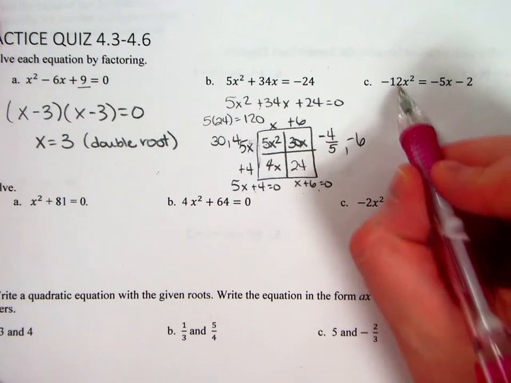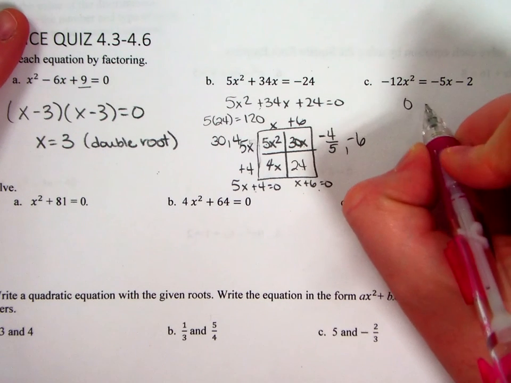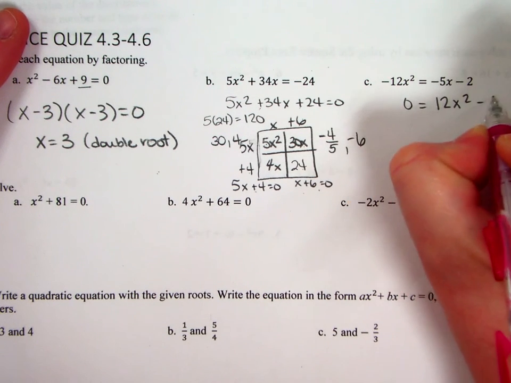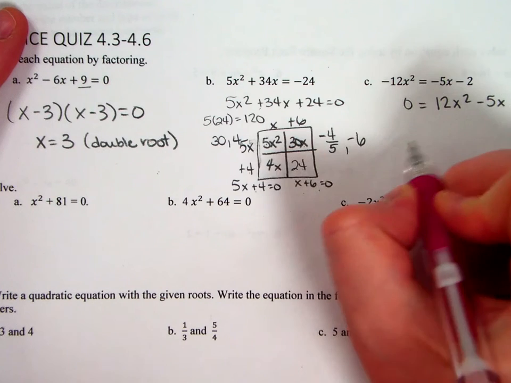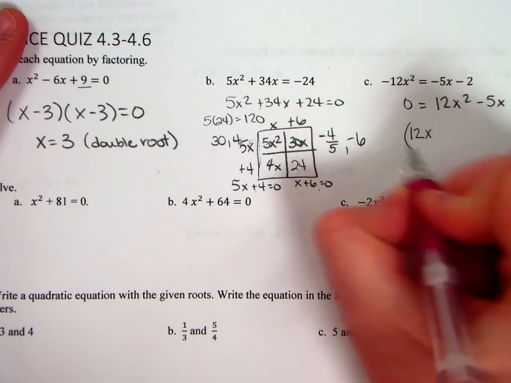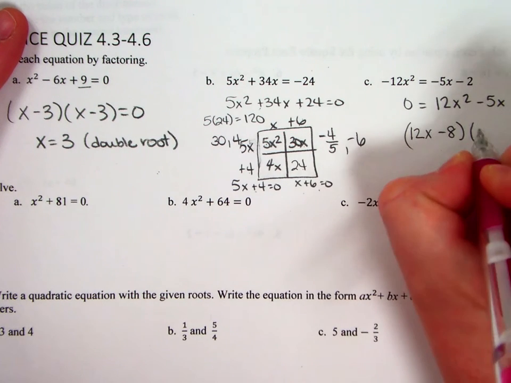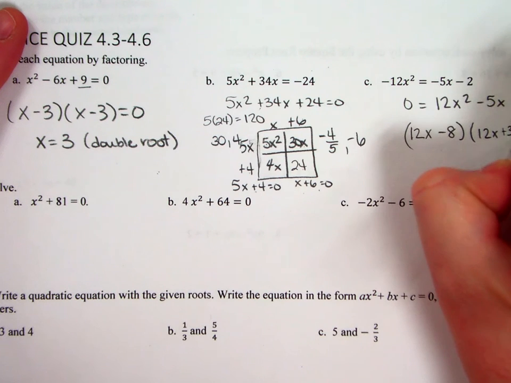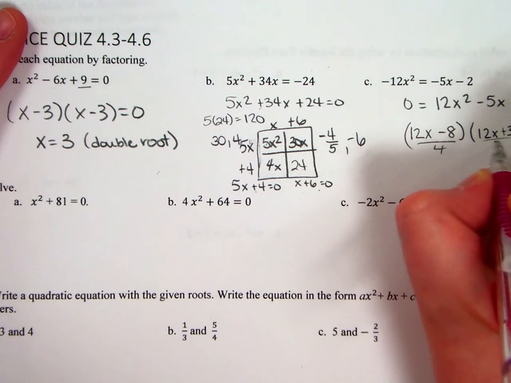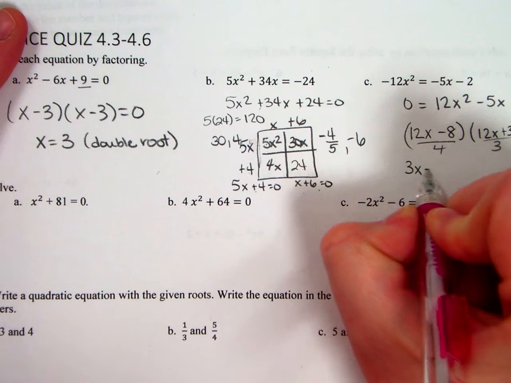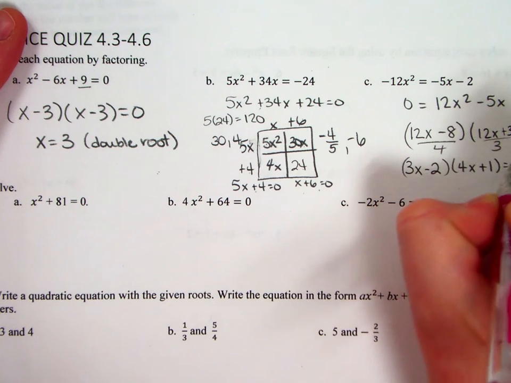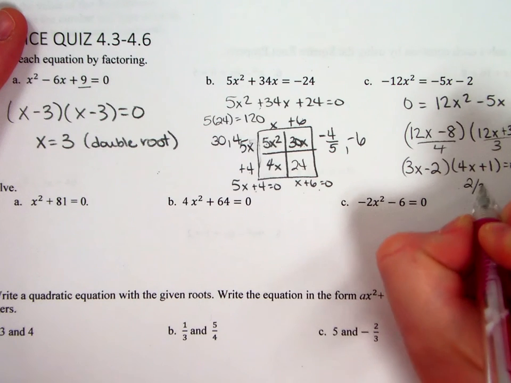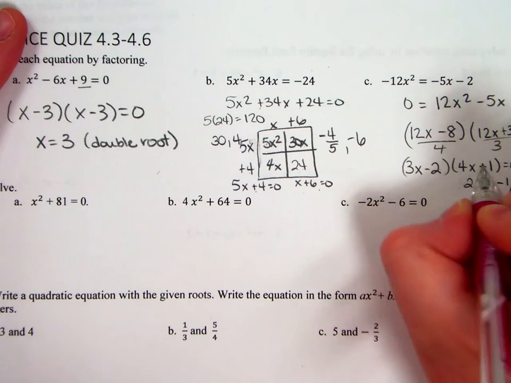For this one, I'm going to move my 12x over here, so I'm going to have 0 equals 12x squared minus 5x minus 2. Factors of negative 24 that add up to be a negative 5 are going to be negative 8 and 3. Using the other method, 12x minus 8, 12x plus 3. I can divide a 4, divide a 3. I get 3x minus 2, and I get 4x plus 1 equals 0.